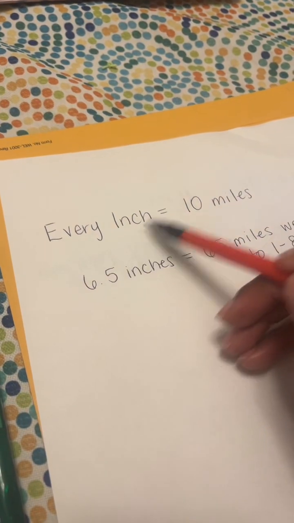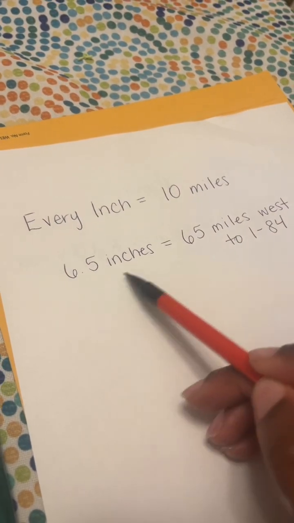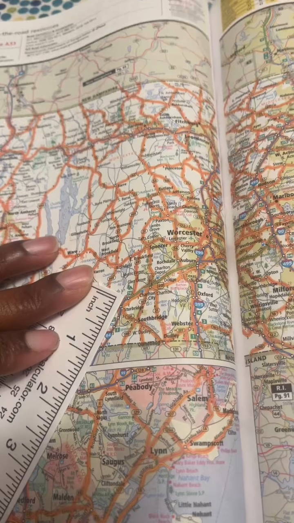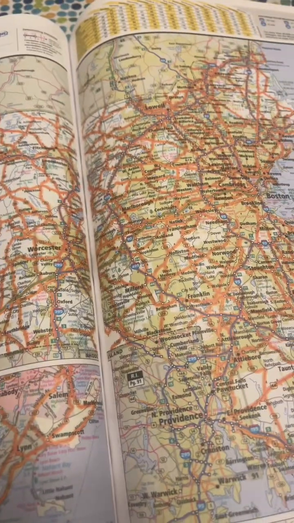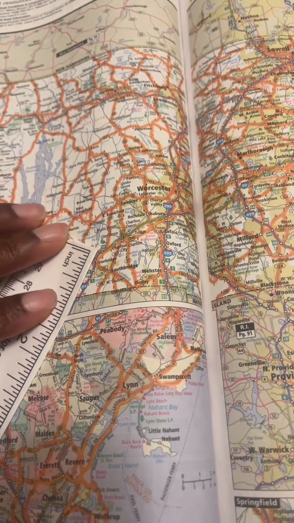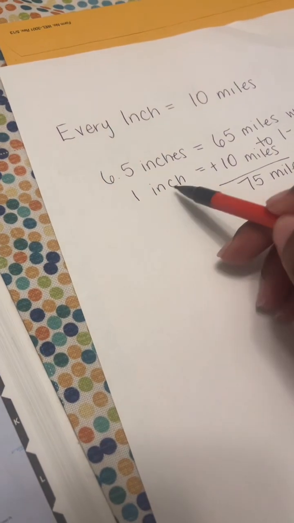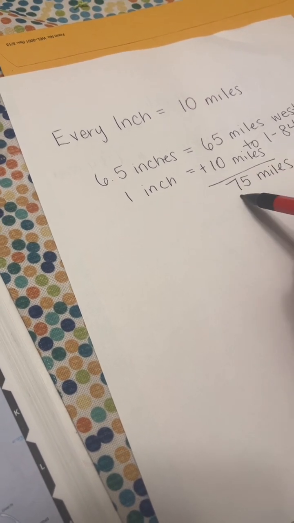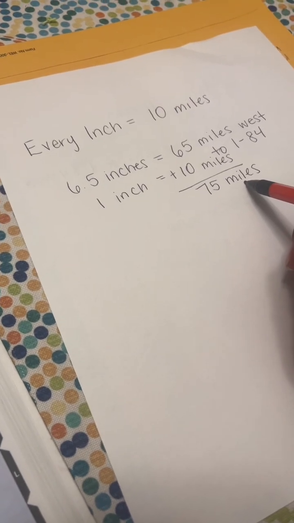So since every inch equals 10 miles, 6.5 inches equals 65 miles west to I-84. Then since we're still in Massachusetts, we have to take 84 and measure that. So that's about 1 inch. So that 1 inch equals 10 miles. So 65 plus 10 equals 75 miles so far.